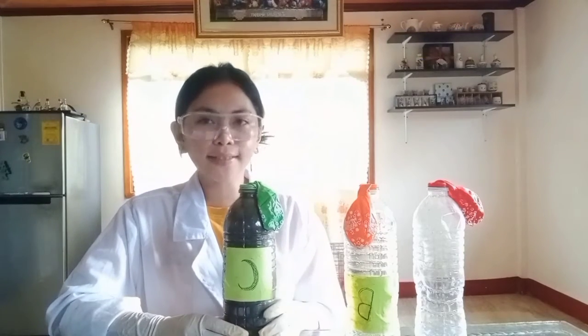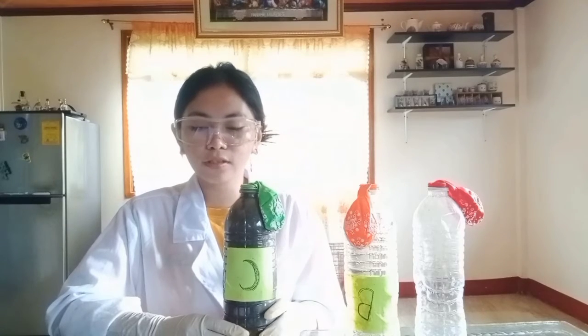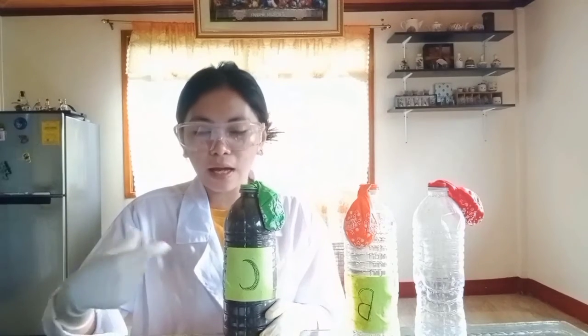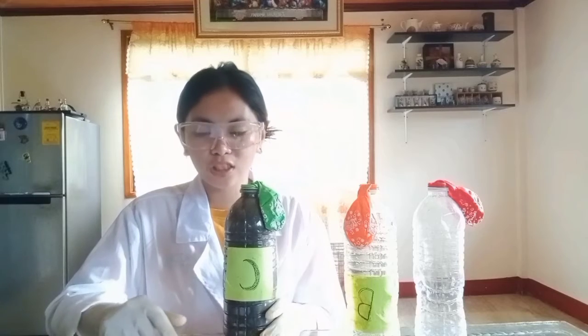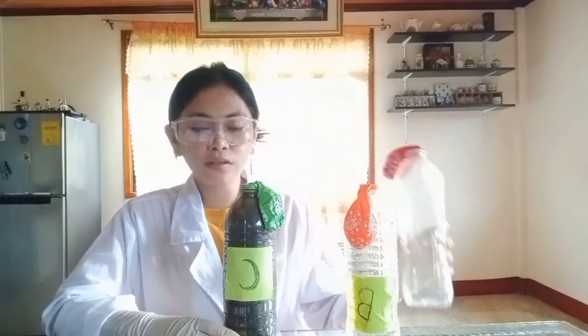So liquid has a definite volume and takes up the shape of the container. Liquid molecules vibrate and can move about and slide past each other, while gas molecules have no definite shape or volume and so move freely at a high speed. So you can see the difference.